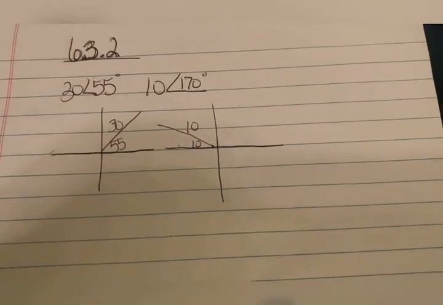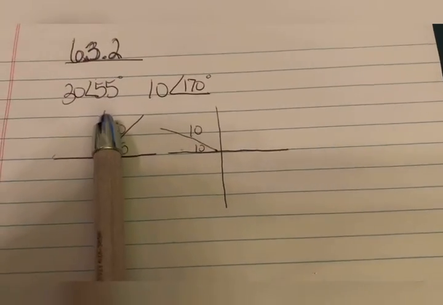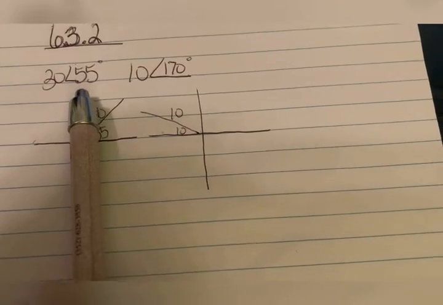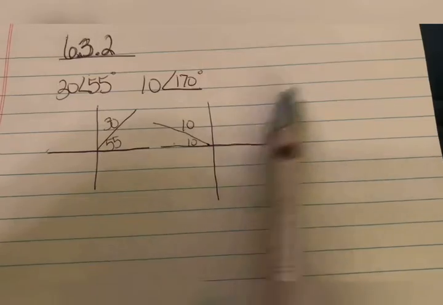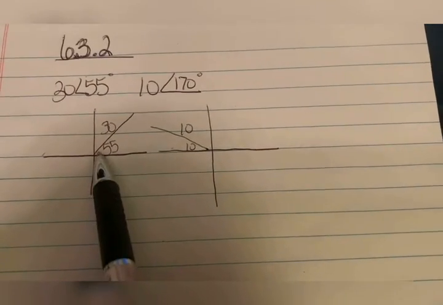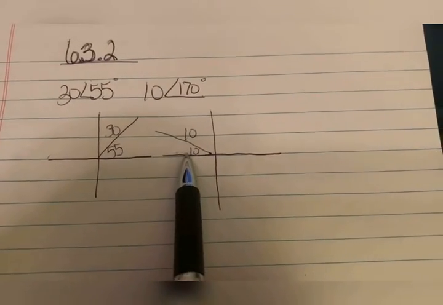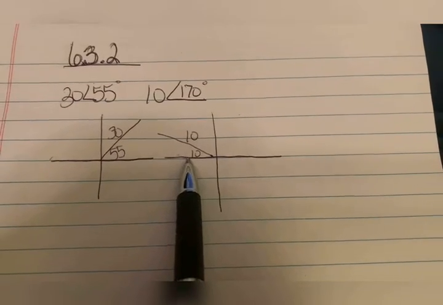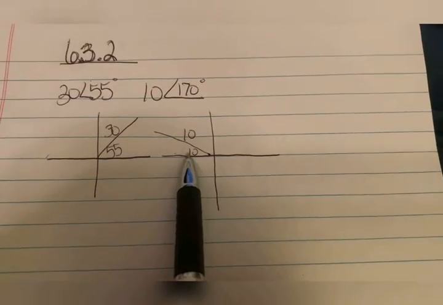Okay, here we go, 63.2. It says add 30 angle 55 and 10 angle 170. So first I write them on a graph. 55 is easy, then 170 would be 180. This one minus 170, how much do you have left? You have 10 left over here, okay?